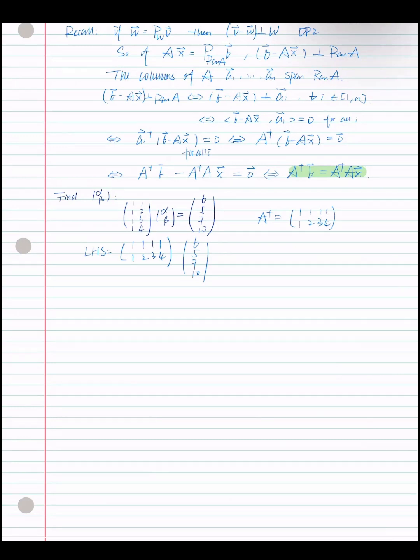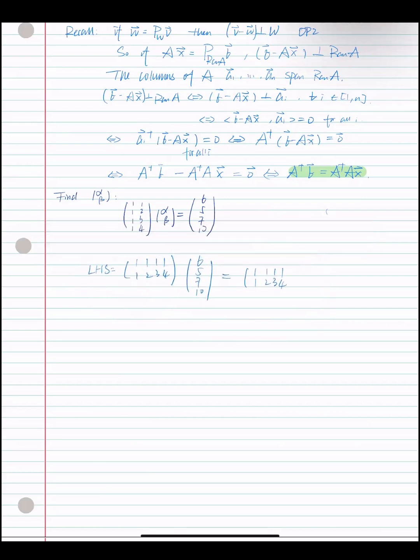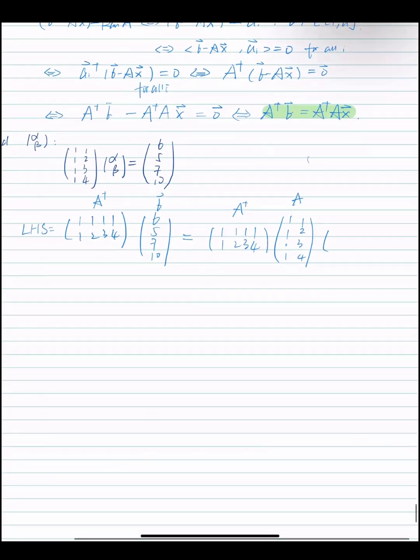On the right side we have A dagger again multiplied by A, multiplied by x, alpha beta.